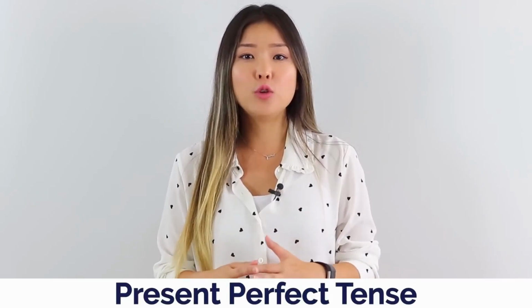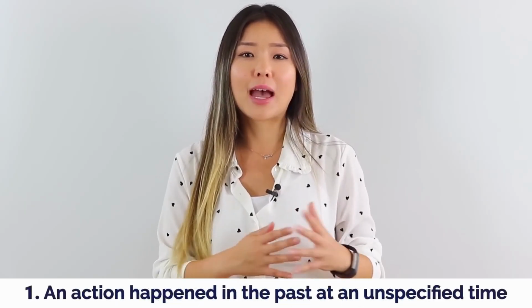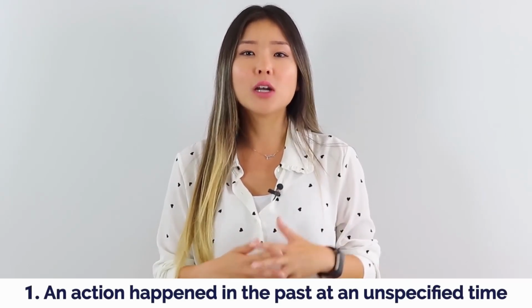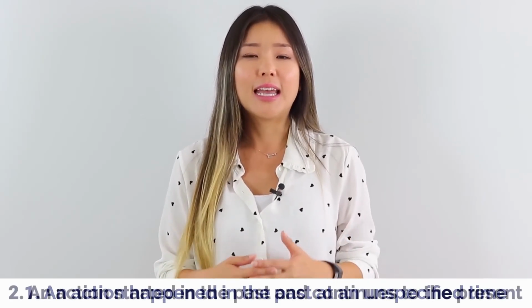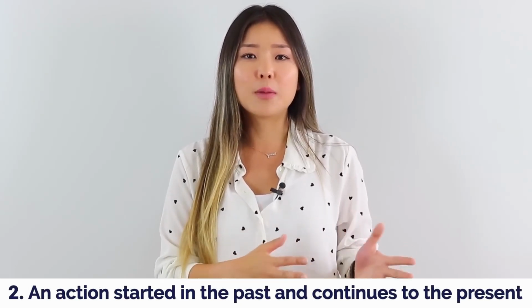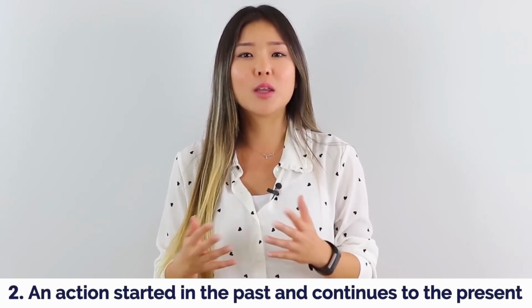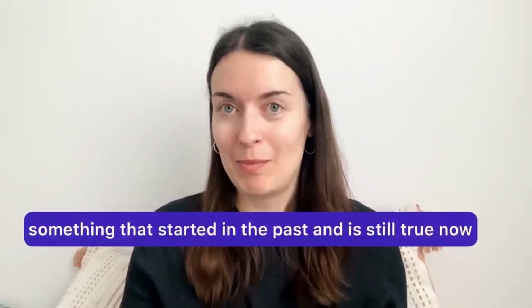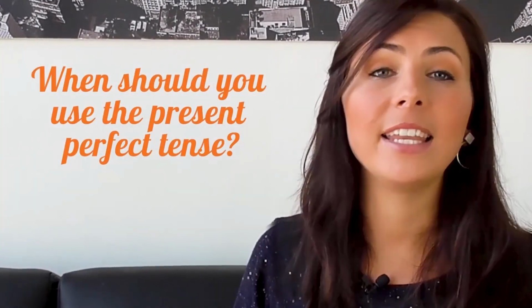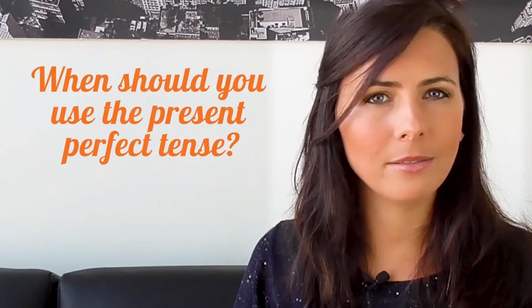This tense can be used to talk about an action that happened in the past, but when it happened is not very important or it's unknown. It can also be used to talk about an action that started in the past and continues in the present.